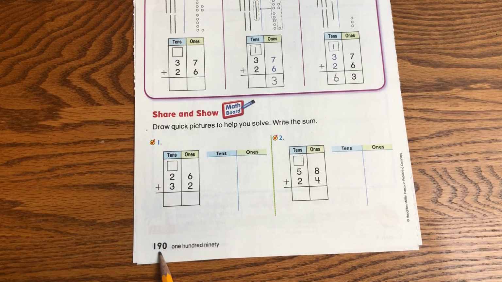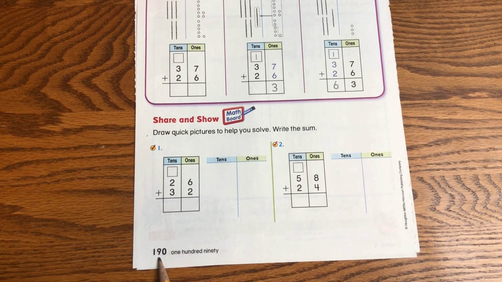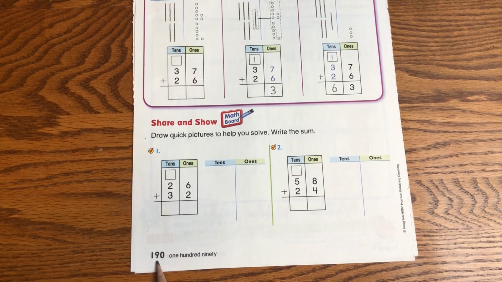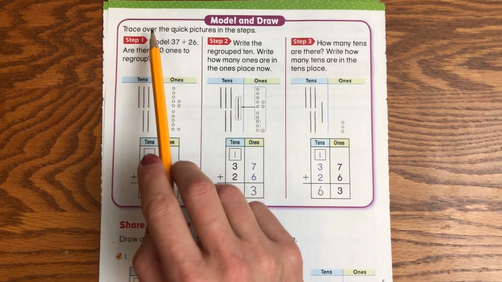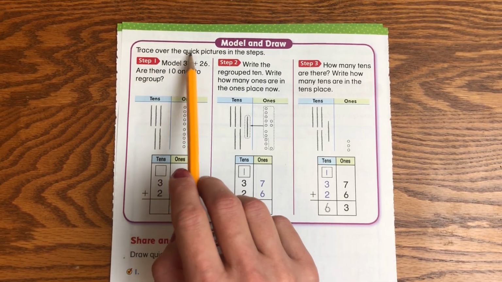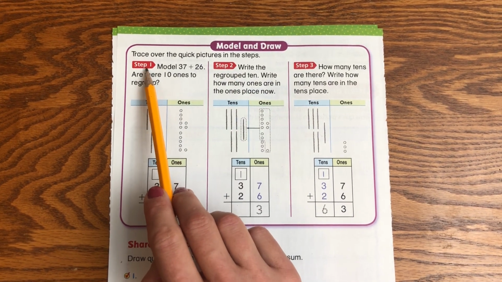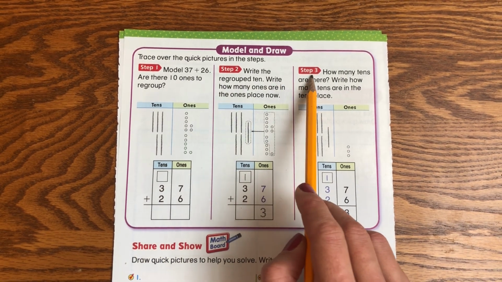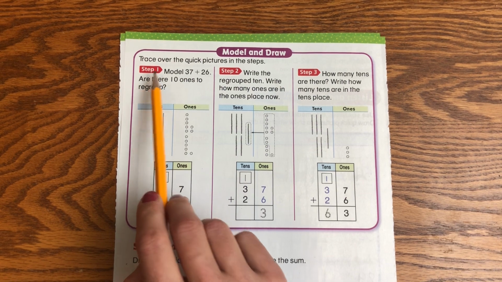Page 190. Can you say that with me, second grade? 190. Good. Let's do model and draw together. Trace over the quick pictures in the steps. We have step 1, step 2, and a step 3. Here we go. Step 1.